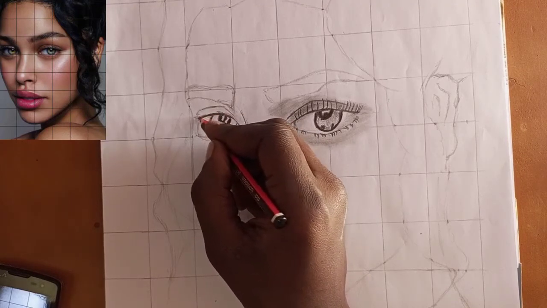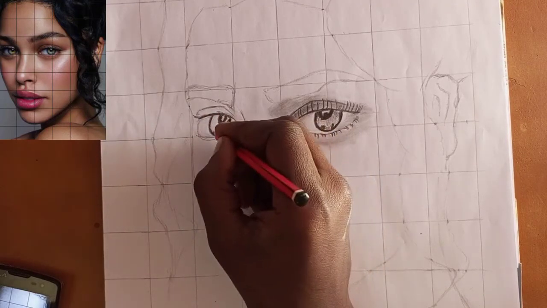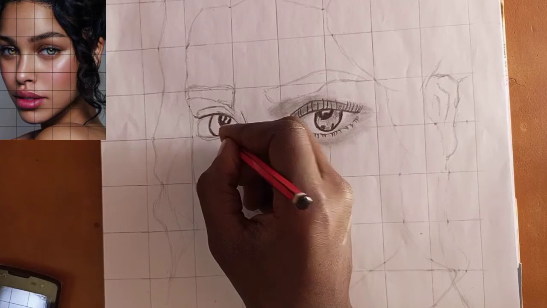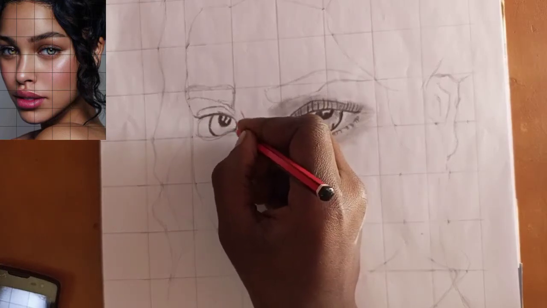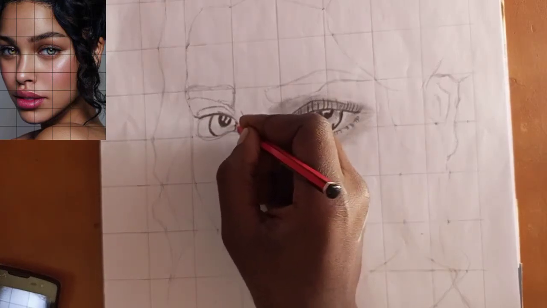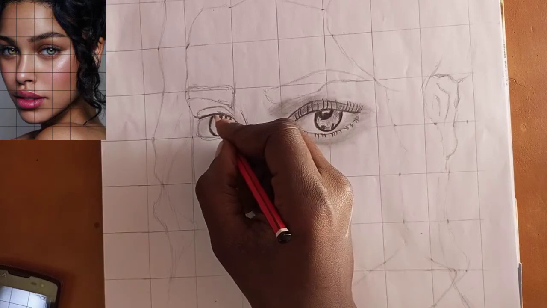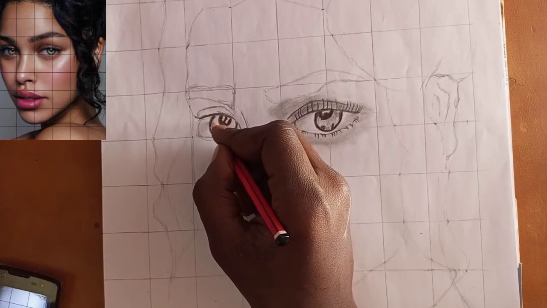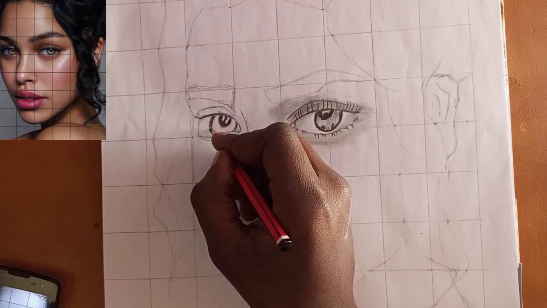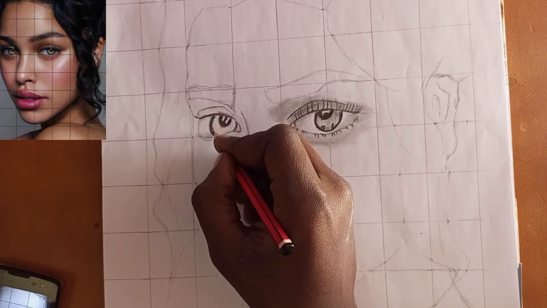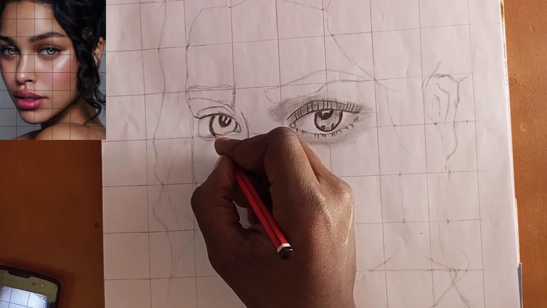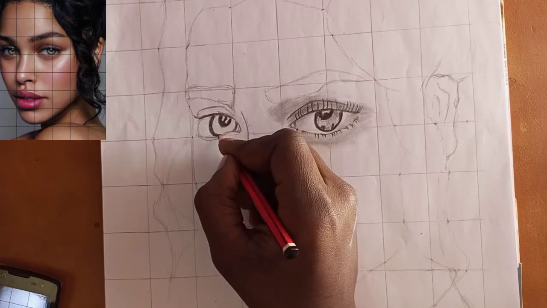Practice makes perfect. Then make the eye black.